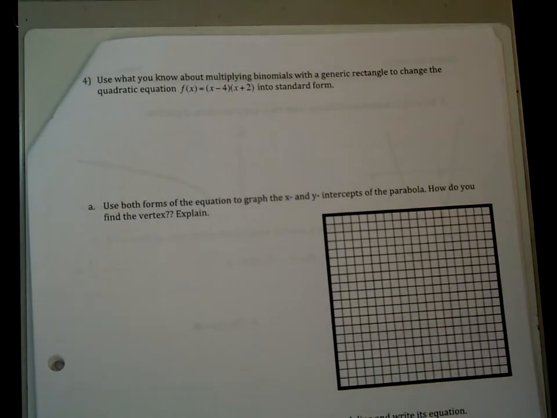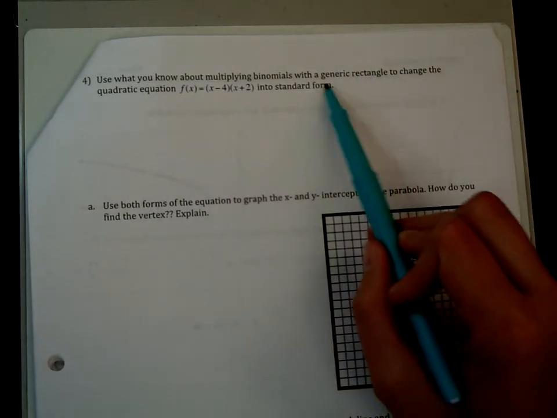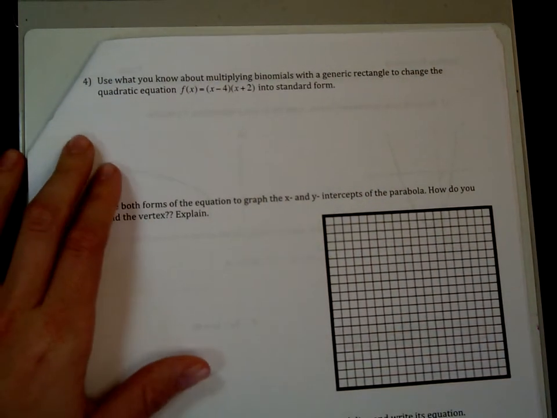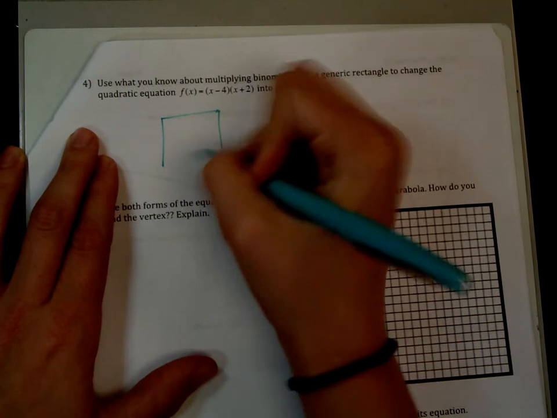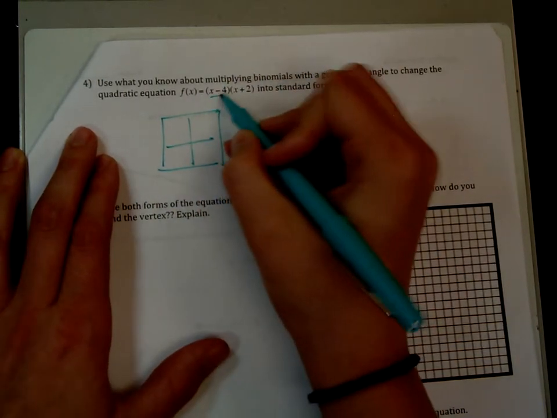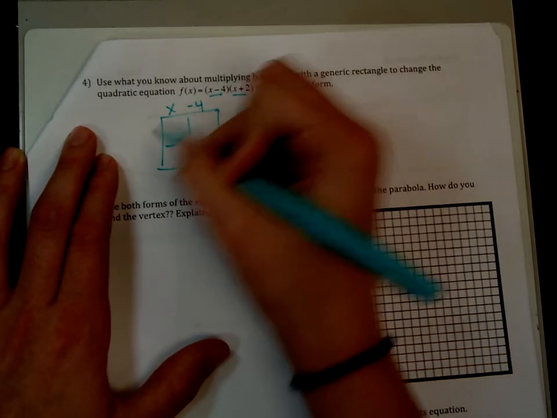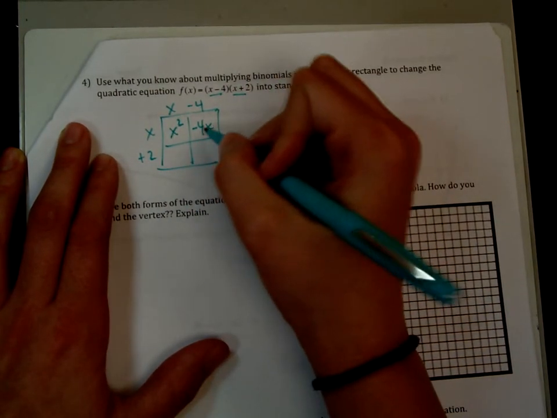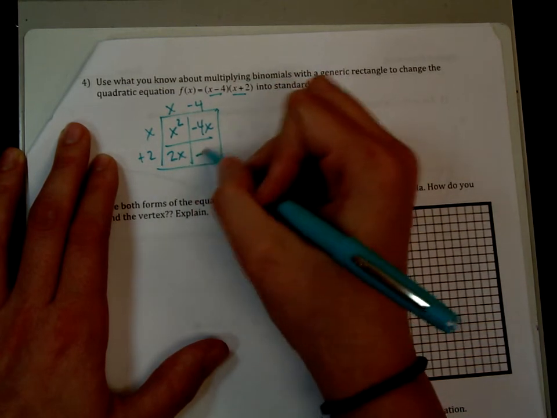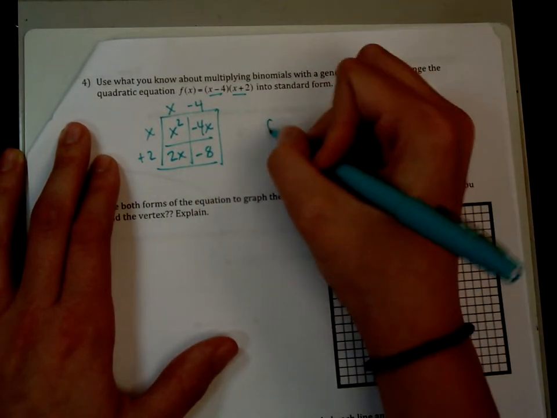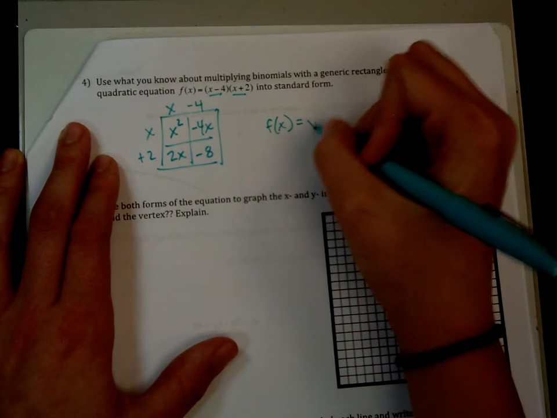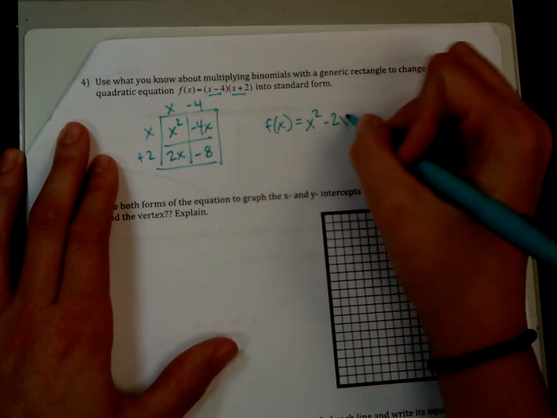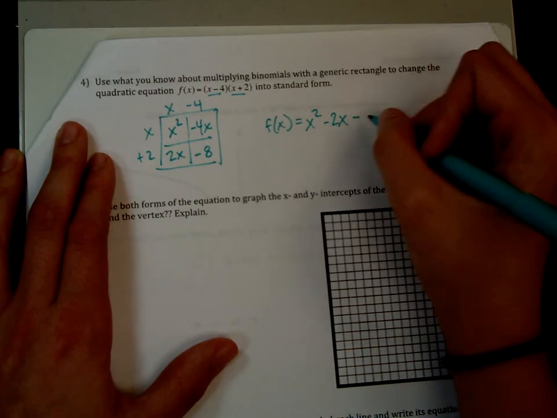Use what you know about multiplying binomials with a generic rectangle or an area model to change the quadratic equation into standard form. So I can multiply out these two binomials, x minus 4 and x plus 2. x squared, negative 4x, 2x, and negative 8. So I can rewrite this as f of x equals x squared, negative 4 and 2 makes negative 2x, minus 8.